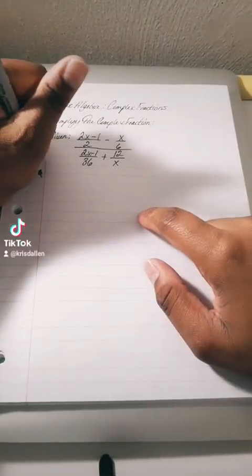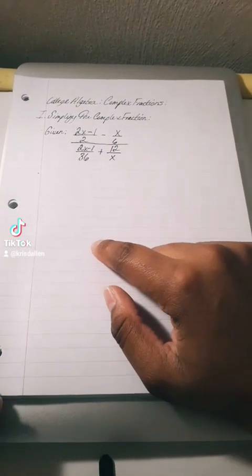Now most students do not like complex fractions because these problems look like a nightmare to deal with, but they're actually very simple to simplify, and I'm going to run through the process for you.